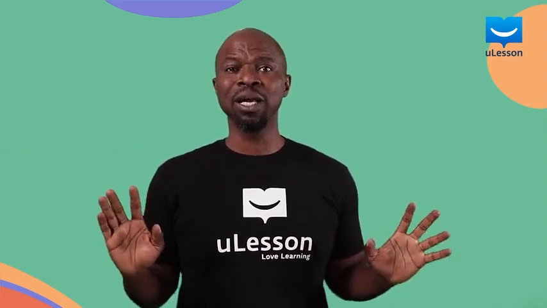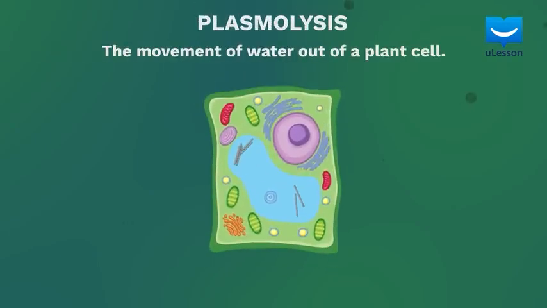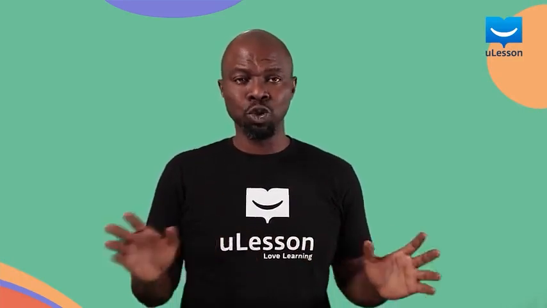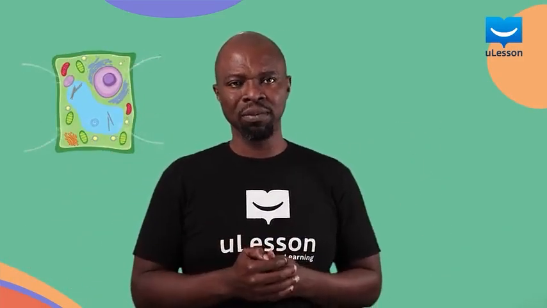If a plant cell is placed inside a hypertonic solution, what happens to the cell is called plasmolysis. So let us define plasmolysis in a very simple statement that we can understand. Plasmolysis is the movement of water out of the plant cell when that cell is placed in a hypertonic solution. Plasmolysis is often regarded as the opposite of osmosis, but this is a mistake, okay? It's not true. The opposite of plasmolysis is actually cytolysis, and that is the inward movement of water into the plant cell.